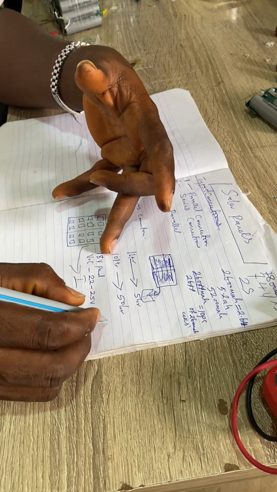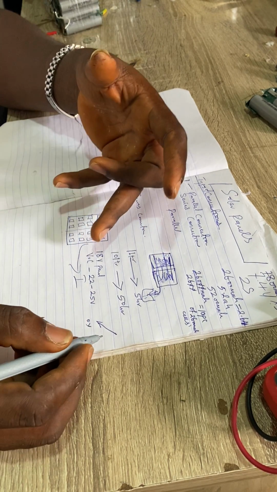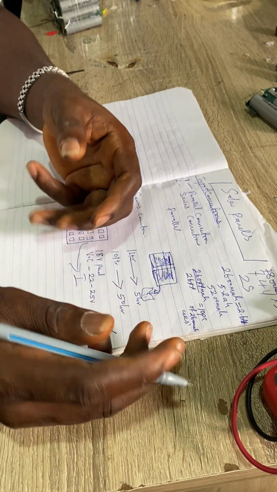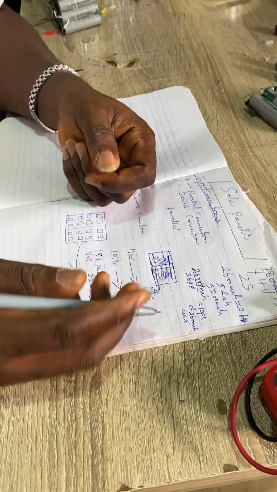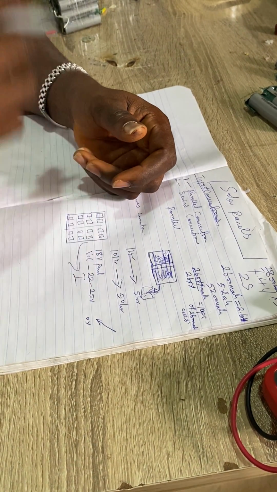Why? It's only a higher voltage that can charge a lower voltage. An 18 volt panel cannot charge a 24 volt battery unless you are stepping up that voltage.